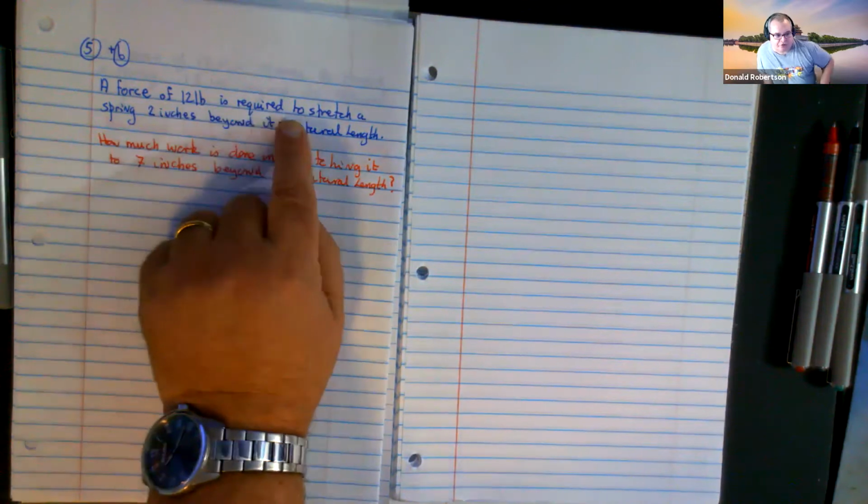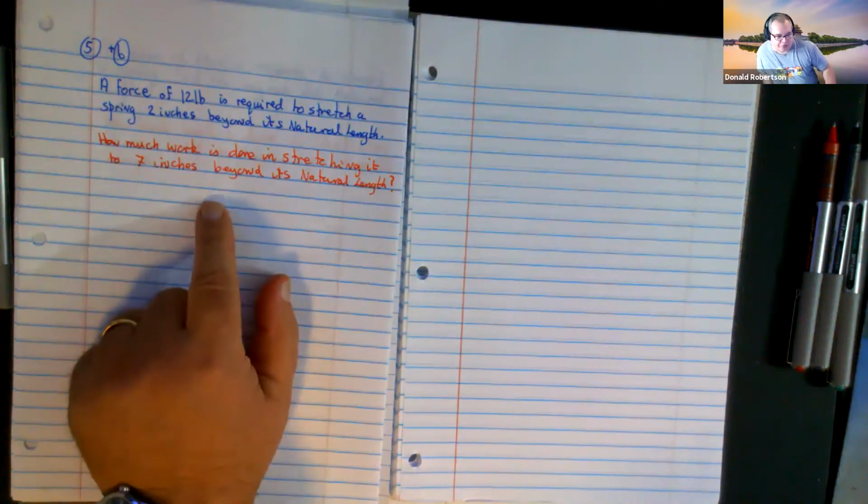In this case, I've got a force of 12 pounds required to stretch a spring 2 inches beyond its natural length. Now that information in blue is the information you use to find k. Once you know what k is, it's a fixed number, the same number always. You can then answer the question, which is in red this time: how much work is done in stretching it to 7 inches beyond its natural length? So that's going to be our first question.